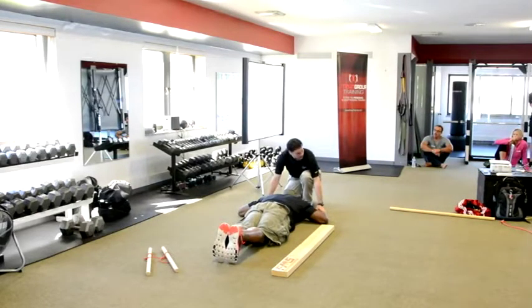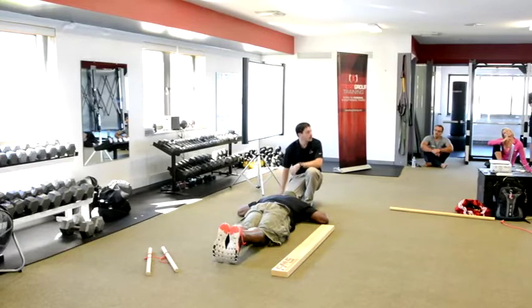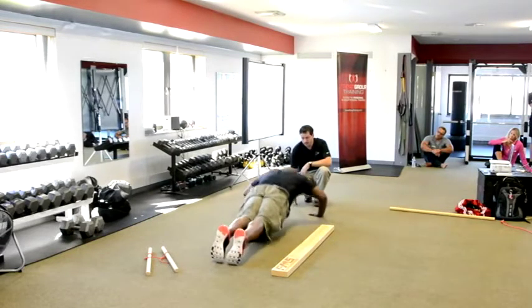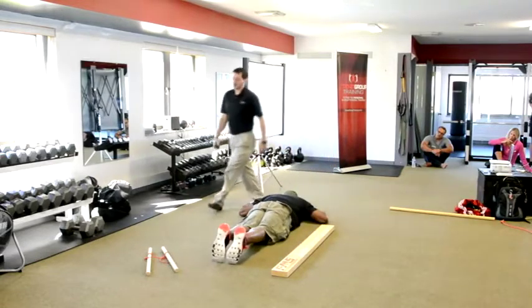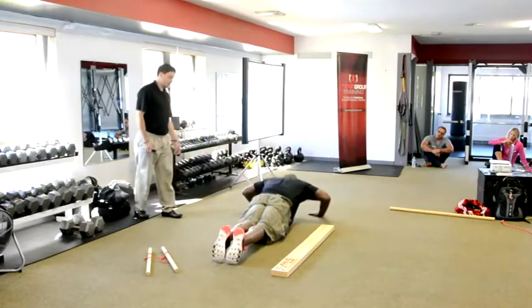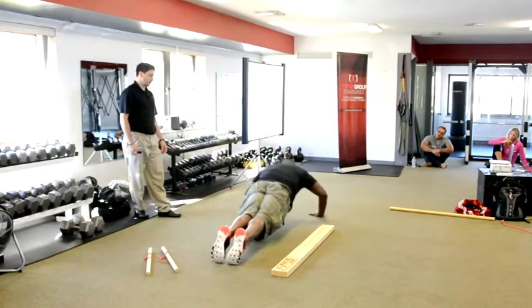The thumbs are AC joint width, so you kind of know you're at the same position every single time. Forehead height, I'm good with that, and feet are together. So that's our starting position. Here I usually just say elbows up, knees up, and tell them to push. So elbows up, knees up. Come back down.